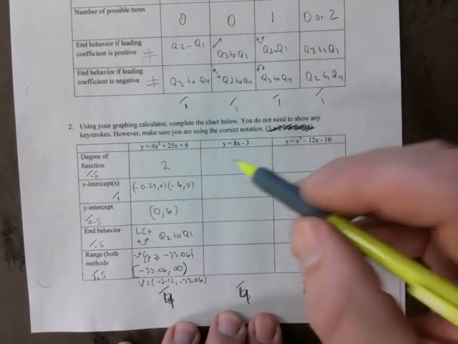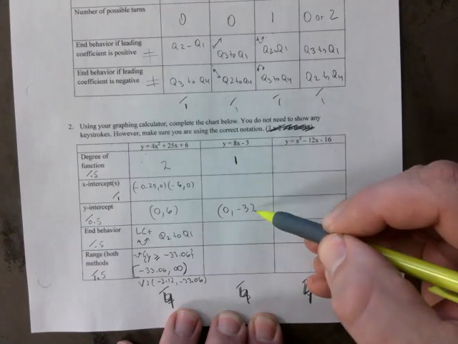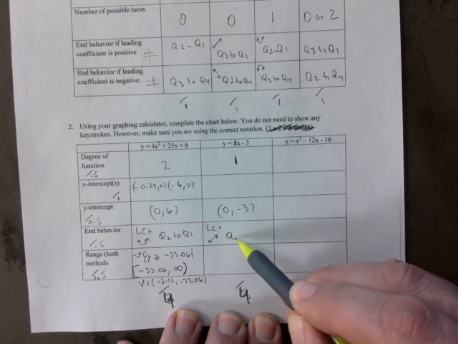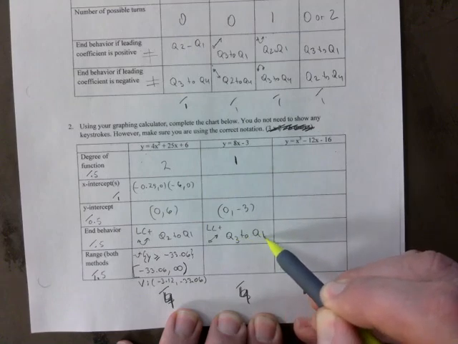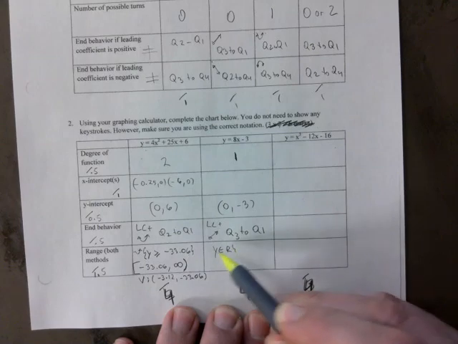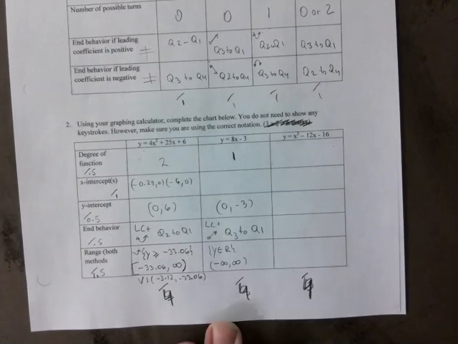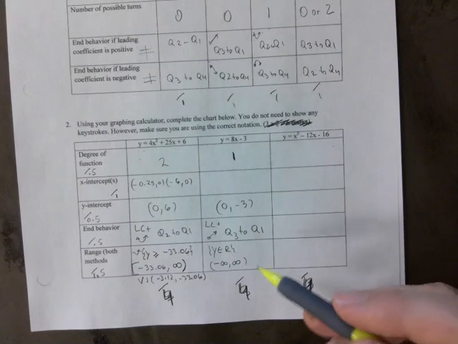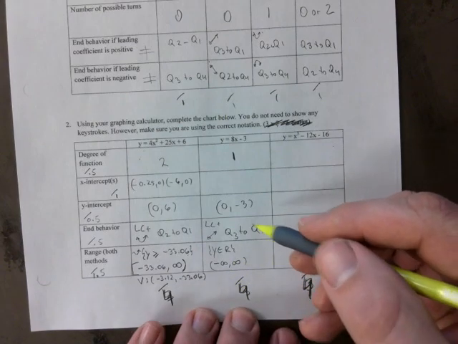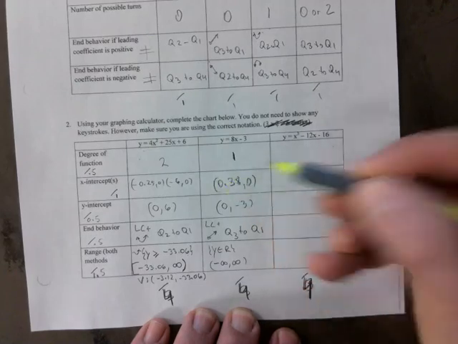And this one is a linear, so the degree is just 1. The y-intercept is 0, negative 3. I can just tell off of the equation. The end behavior, leading coefficient is positive, so I expect this to happen. So I'm going from Q3 to Q1. The range for this one is easy because the range is simply all real numbers. Or negative infinity to positive infinity because it's a line, right? It just keeps on going indefinitely either direction. So I'll still give you 1.5 for that one, so it's a bonus for you there. If it was less work, I know that. X-intercept, if you use your calculator to do this, is 0.380. Okay.